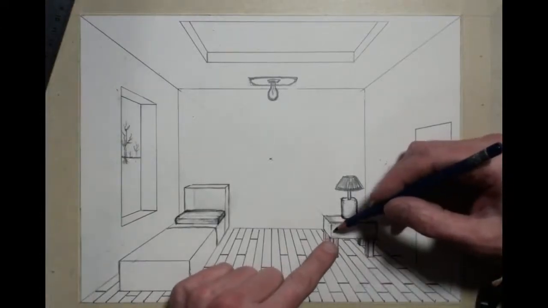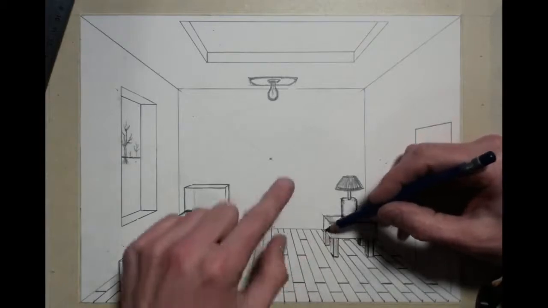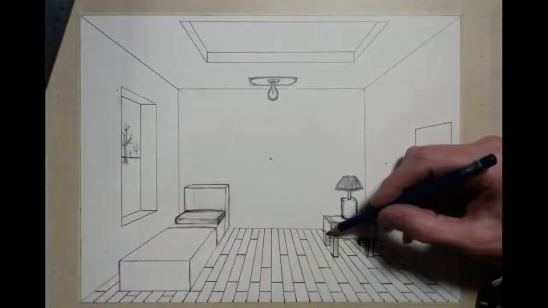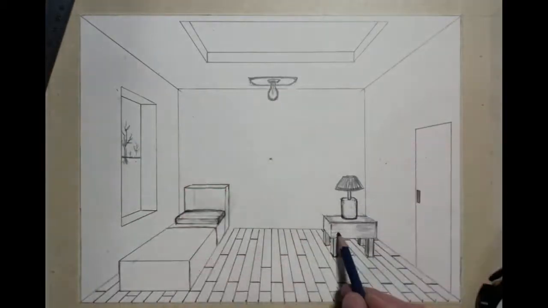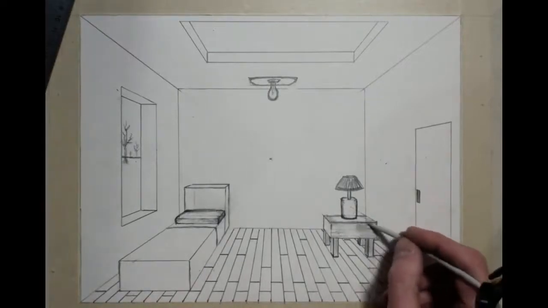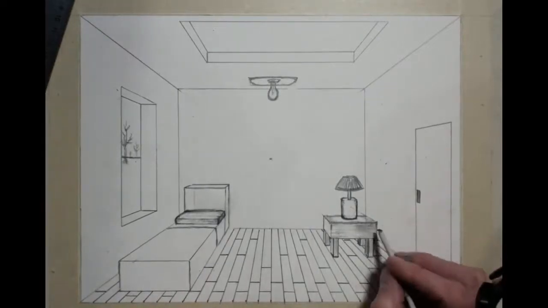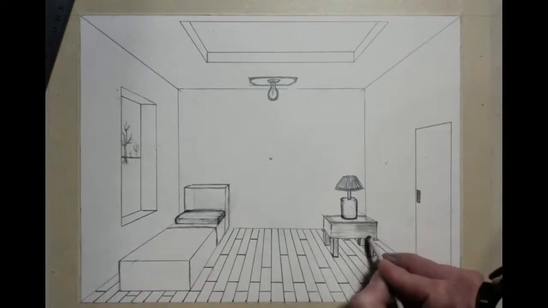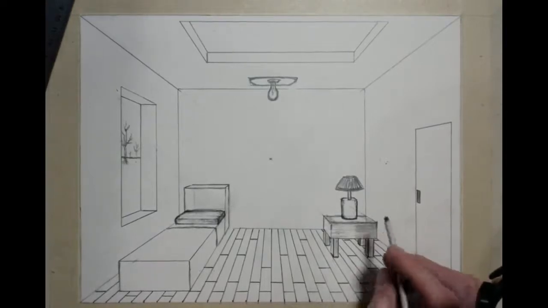Now this side of the table would be lighter because it would have this light as well as that light, so this side of the table wouldn't have much value on it. So we could leave that with kind of that wood grain texture. We could come in and do tonal shading if you wanted it to have that softer value to it.